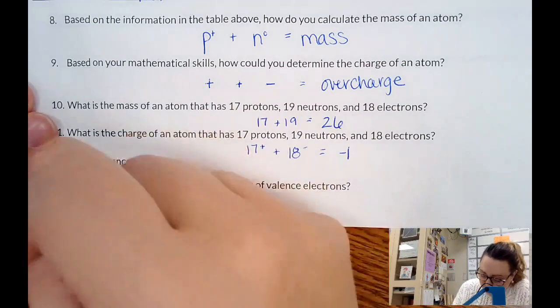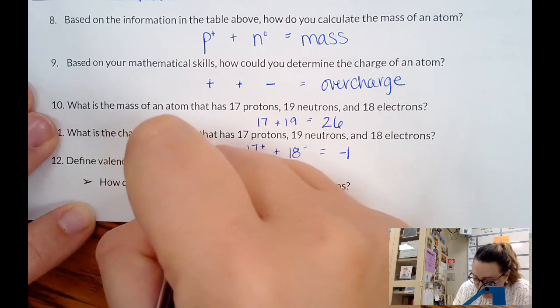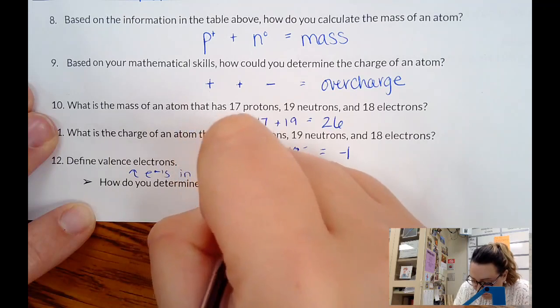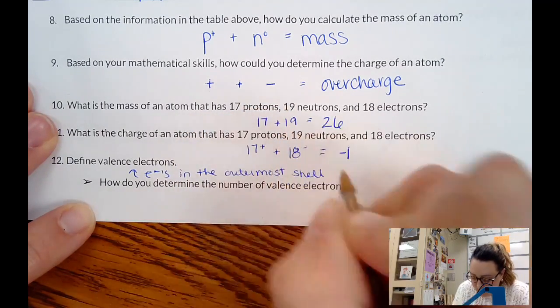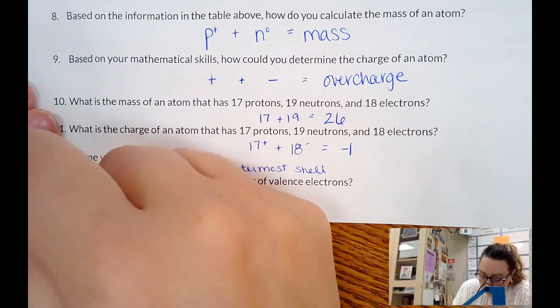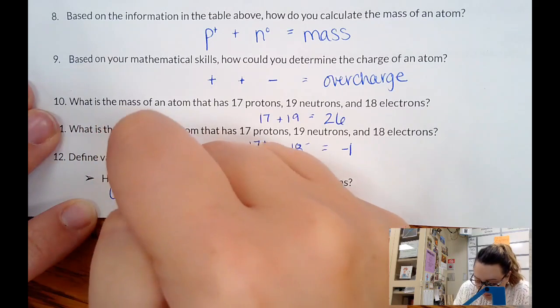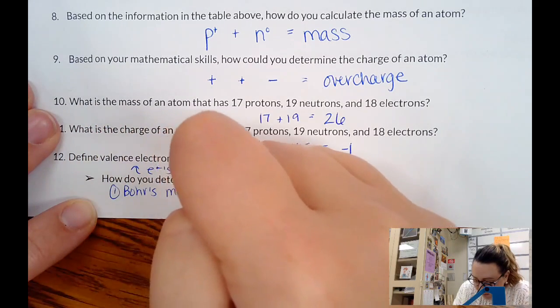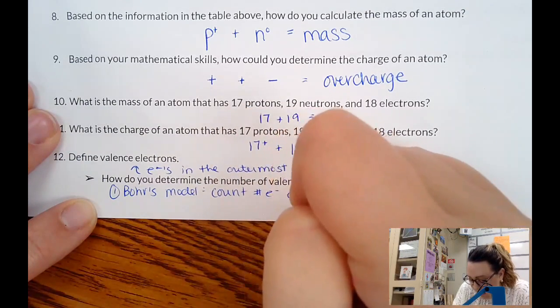Define valence electrons. Electrons in the outermost shell. How do you determine the number of electrons? One way is to do a Bohr's model and count the number of electrons on the outer shell.